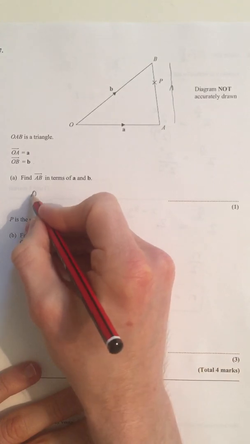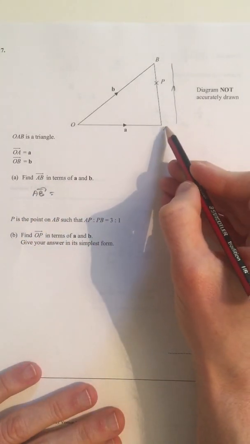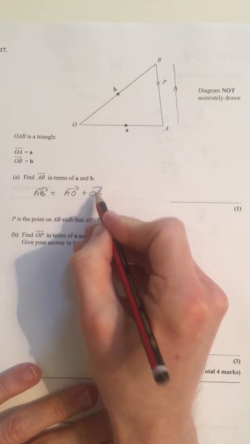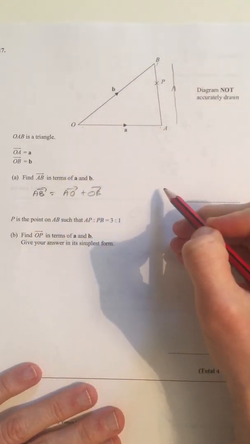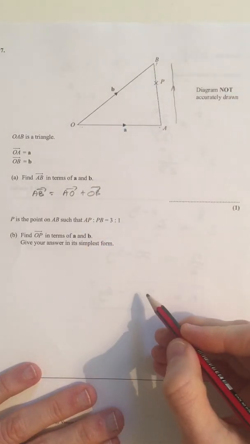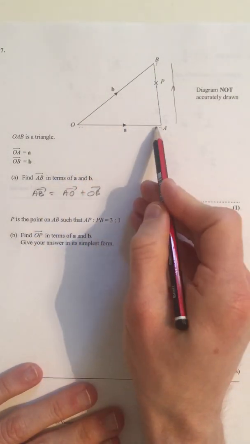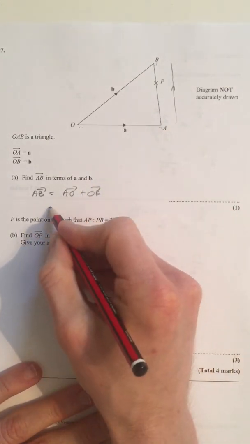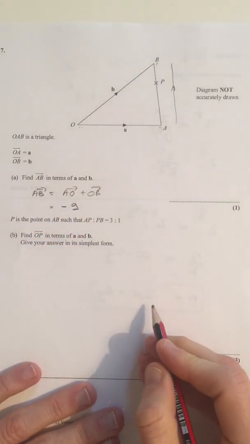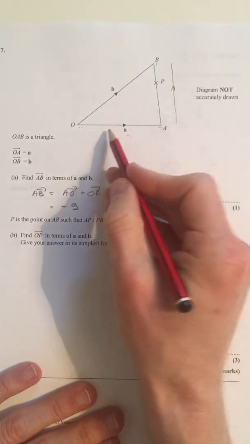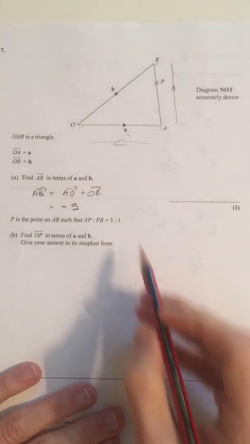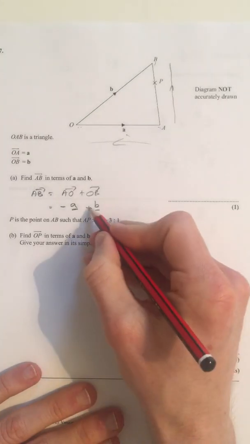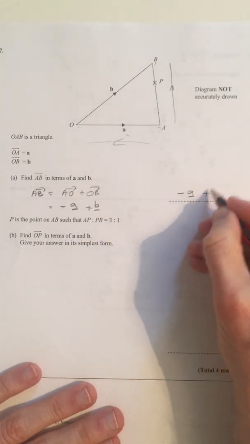Well, I know that for A to B, I could go from A to O, and then from O to B. So from here to here, and then here to here. That would be the same thing as me just going from there to there. A to O is equal in size but in the opposite direction, so I could replace this with minus A. And O to B, well, I already know that's just vector B. So this is my answer for part A of this question.